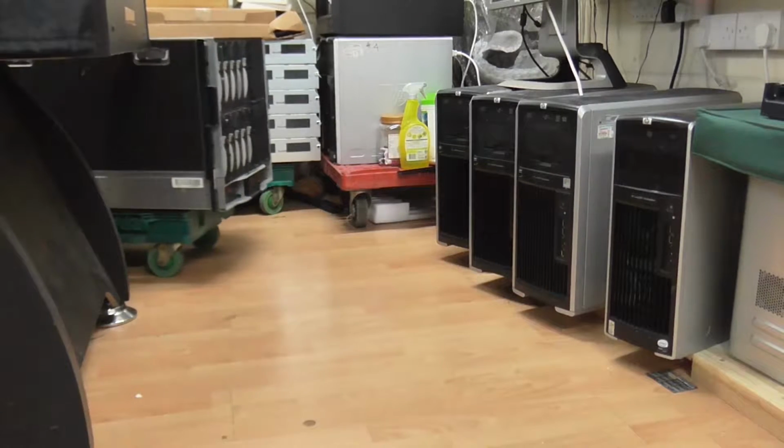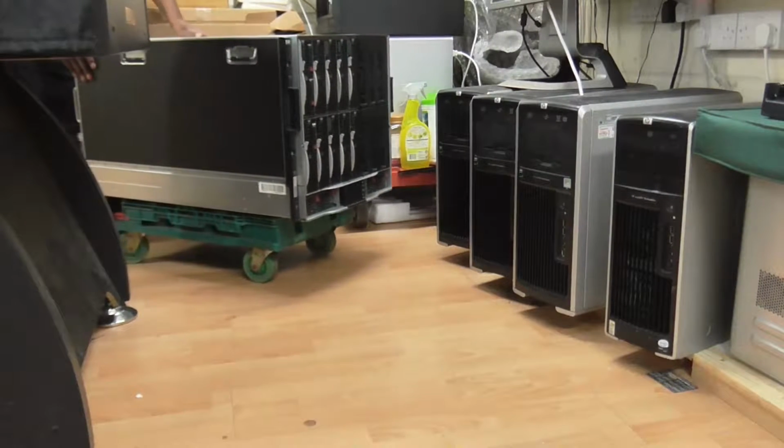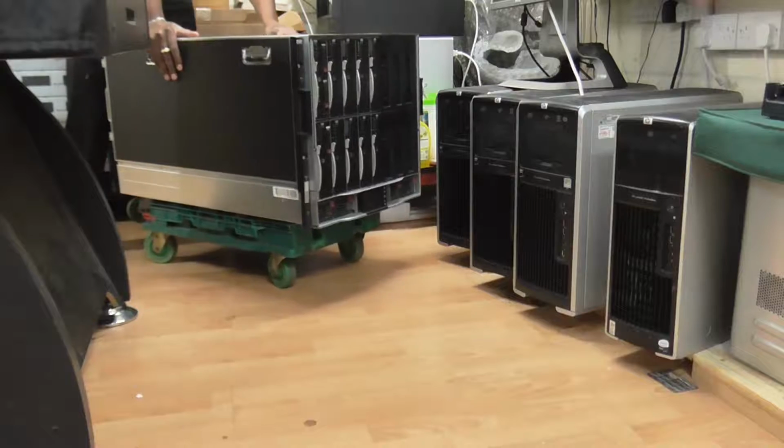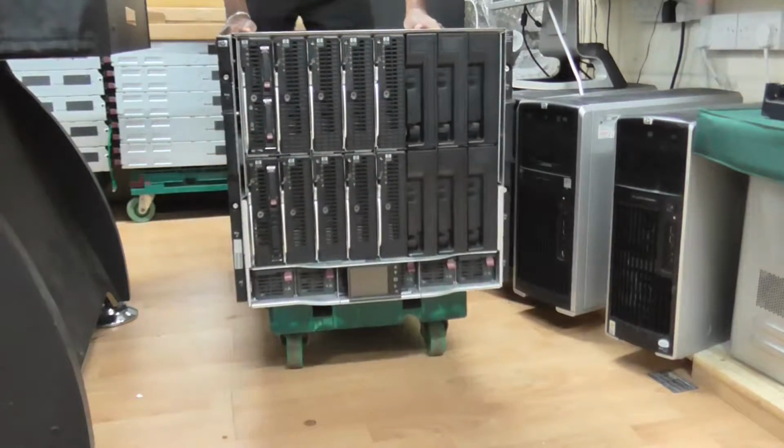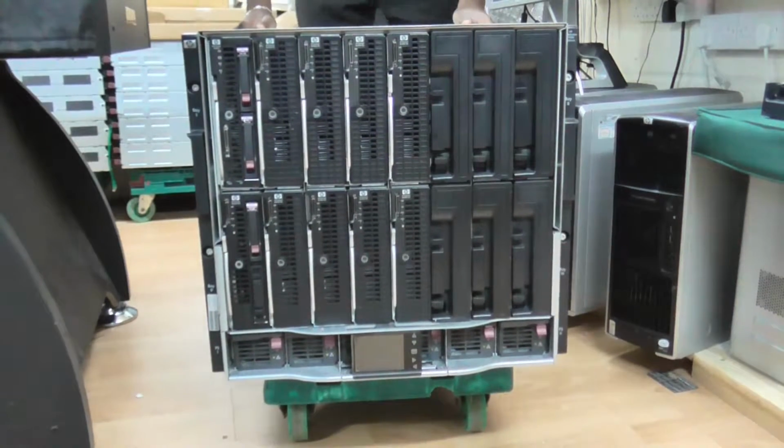Here it comes. This absolute beast from HP, which is my cluster in the box, HP edition. What do you think?